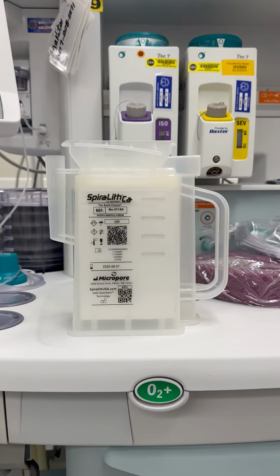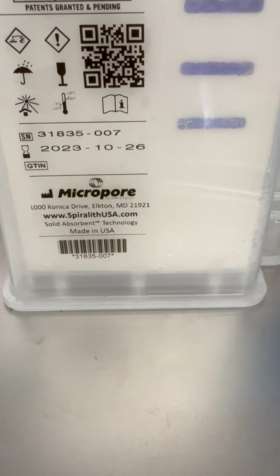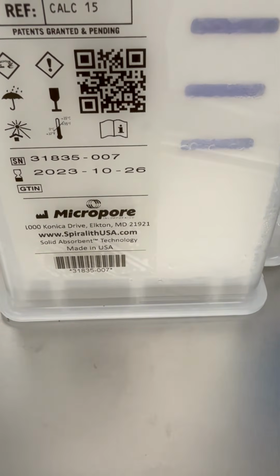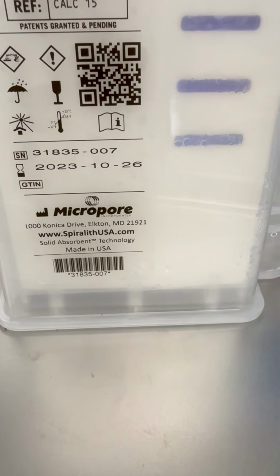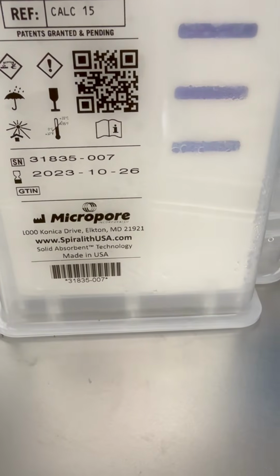After the canister is installed, the leak and compliance test should be performed. During use, SpiraLith Ca will produce the same amount of water as granular absorbents, but this water may be more visible because it is not hidden by granules.